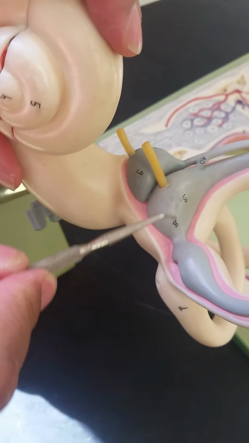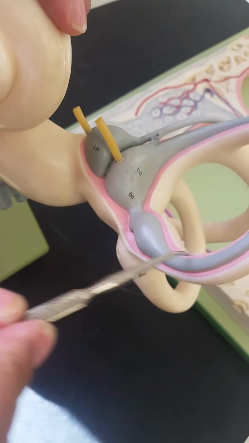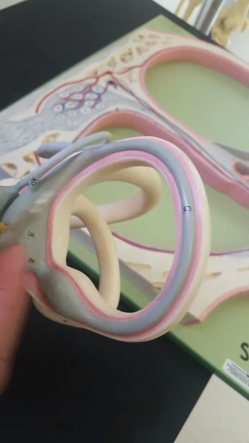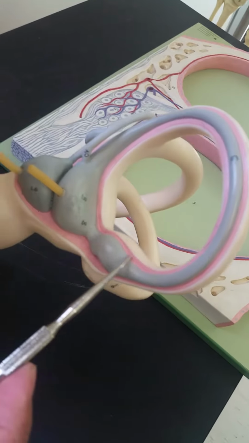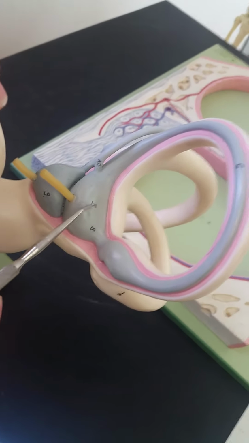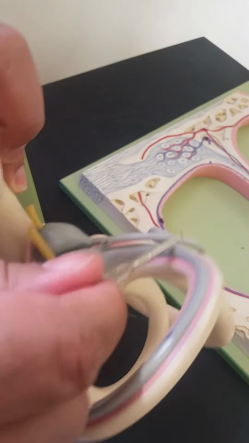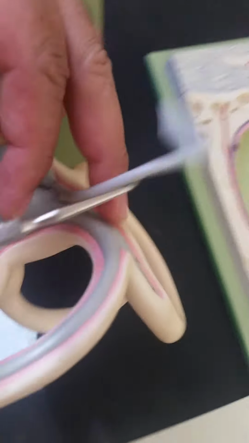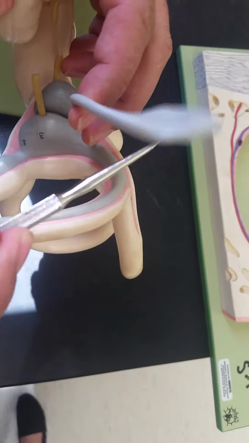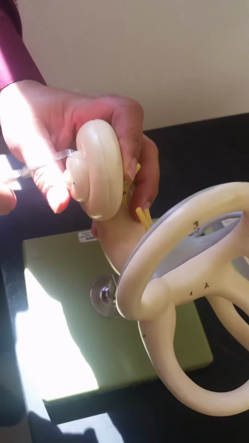The utricle is the one that opens to the ampulla of the semicircular canal. If you look here, this is the semicircular canal; follow it, and it opens at this chamber, so this will be the utricle. The one underneath will be the saccule. This is called the endolymphatic duct, and this sac is called the endolymphatic sac. So this is the cochlea again, and I'm going to open the cochlea.